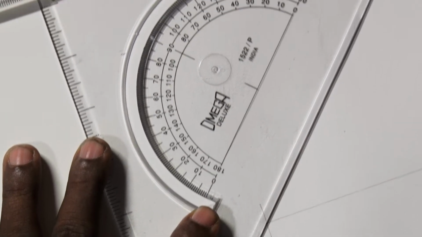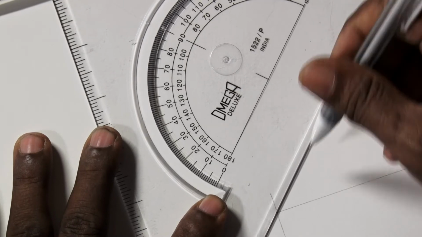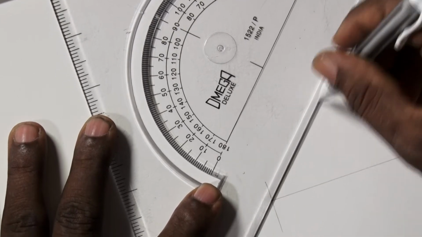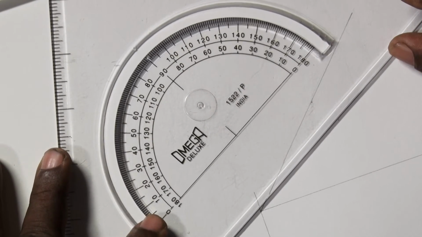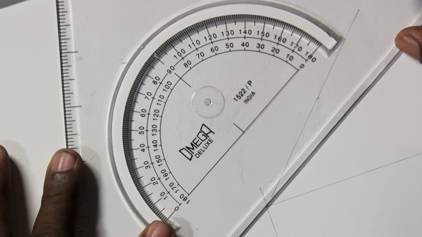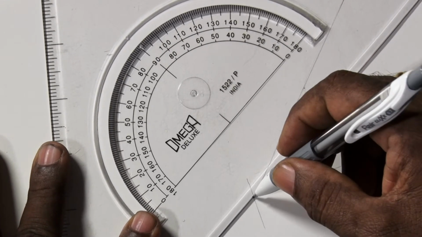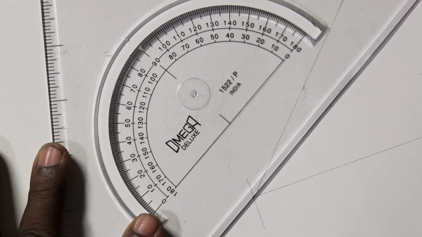So we can construct the isometric scale in such a way that we can accommodate maximum 60 mm. If this is the 45 degree line, then we draw one more line, that is the 30 degree line. We can join the 30 degree line.